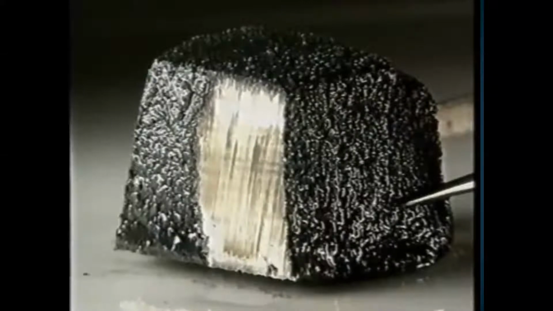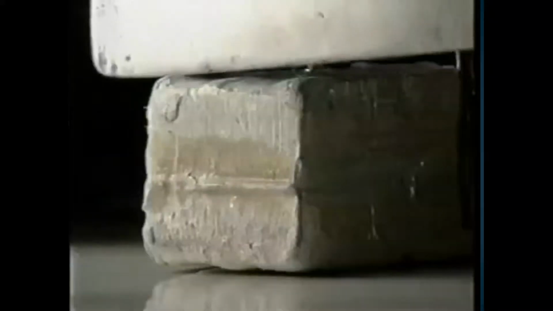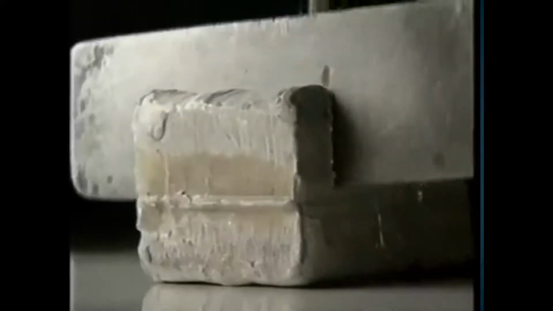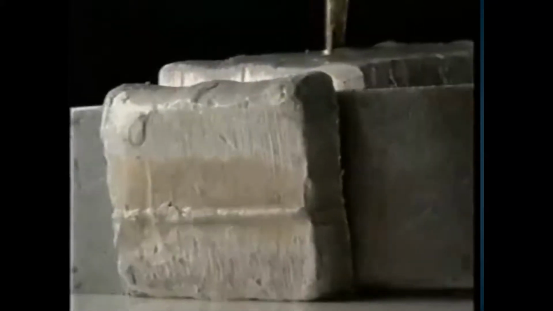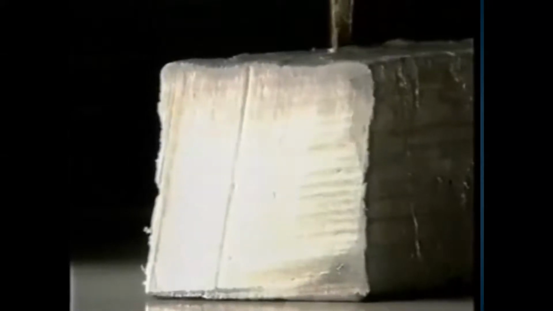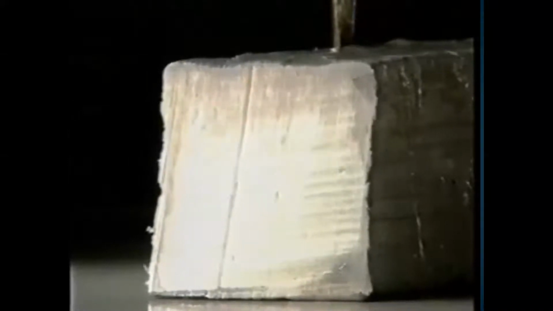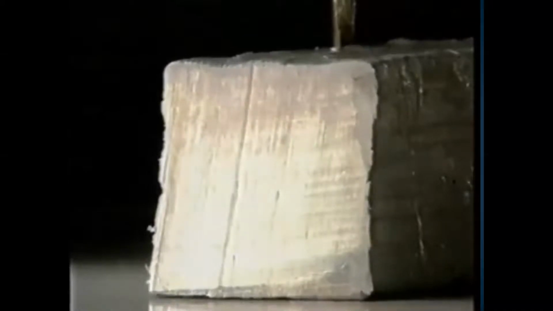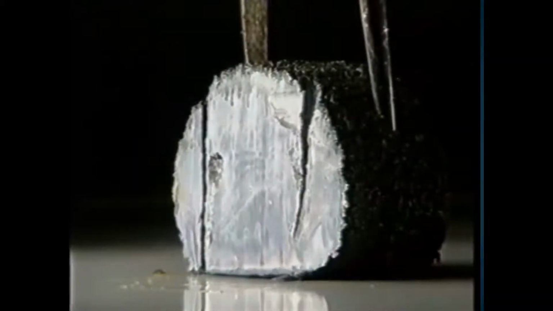But leave it exposed to the air for a few seconds and it quickly begins to tarnish. It's reacting with the air. This is sodium. It's even easier to cut, and again the shiny surface soon discolors. Potassium is even softer and reacts so quickly it tarnishes immediately.